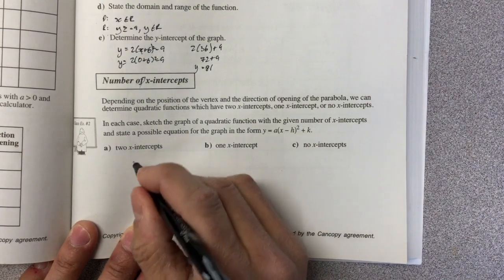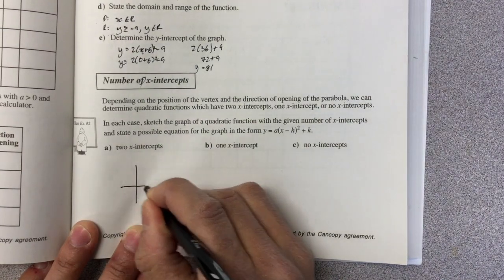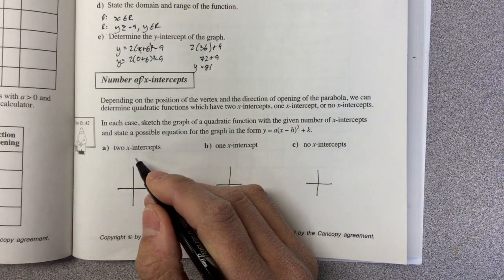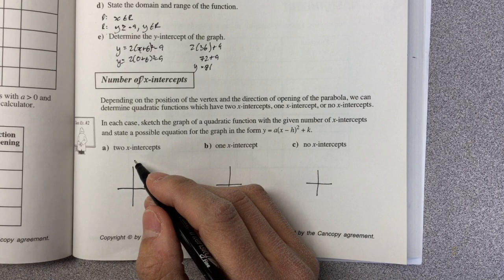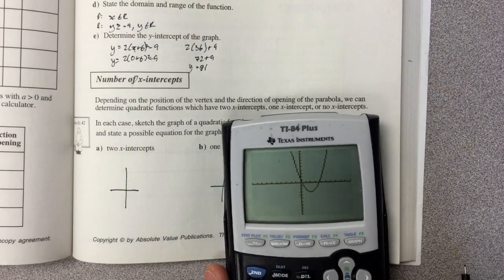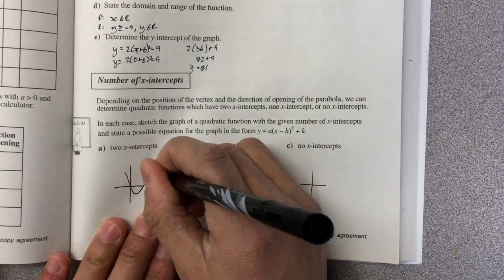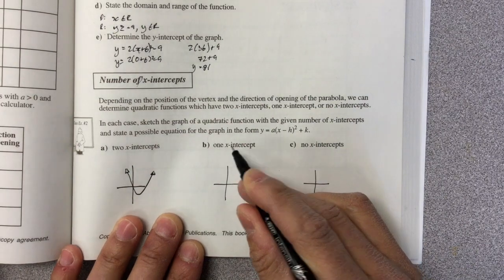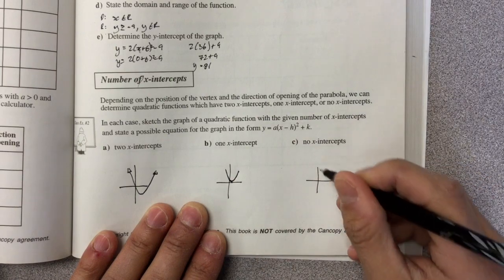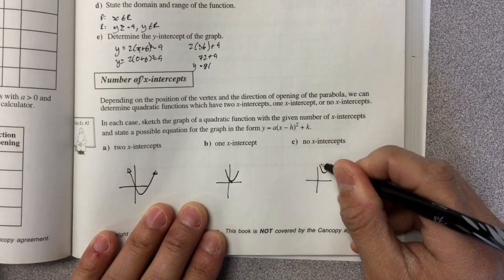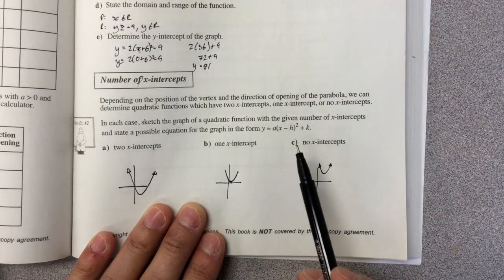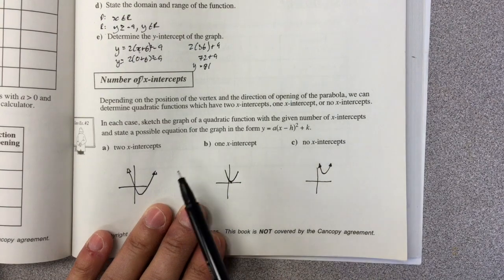Now we want to make graphs of the following. With two x-intercepts, we could have a graph that looks something like this, where it's crossing twice. With one x-intercept, we could have a graph that is just touching the x-axis once, and for no x-intercepts, we could have something like this. And we'll talk about the equations of these graphs in class tomorrow and what they could potentially be.